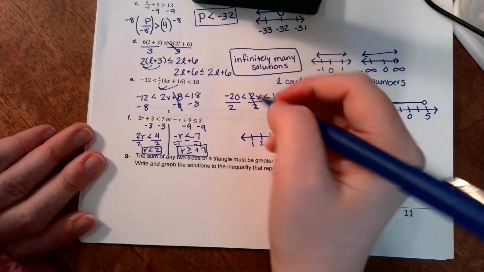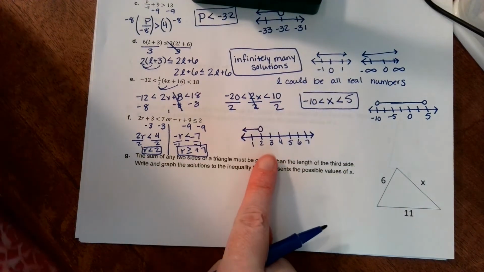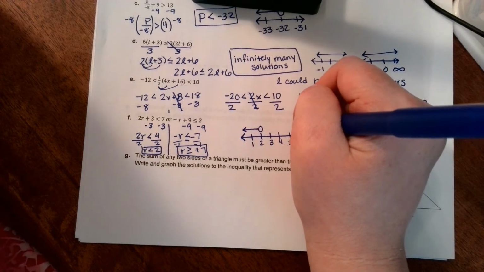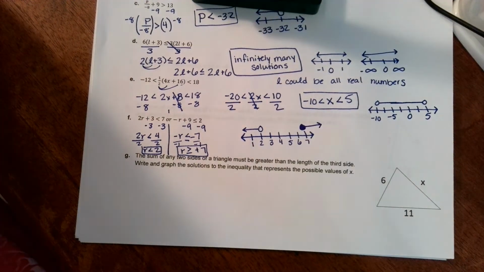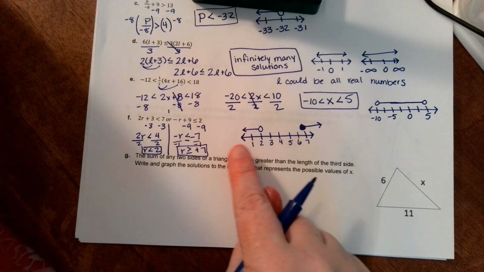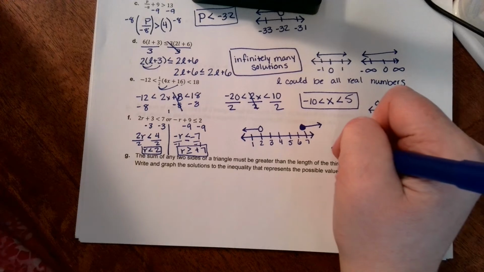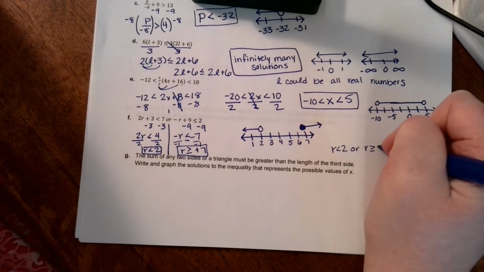Okay, so r is either less than 2, so we're going to have an open circle on 2 going to the left, or greater than or equal to 7, so we're going to have a closed circle. Okay, so we should be good here. So our final answer is r is less than 2, or r is greater than or equal to 7.